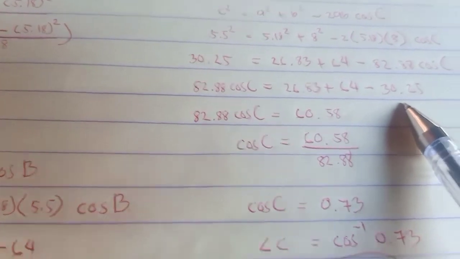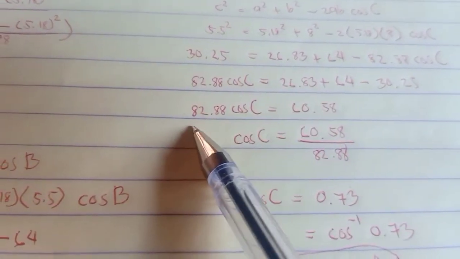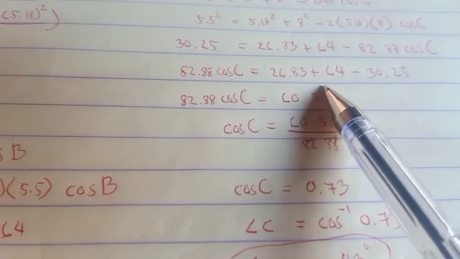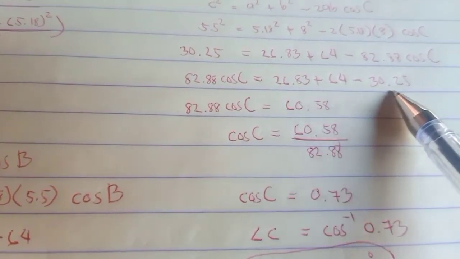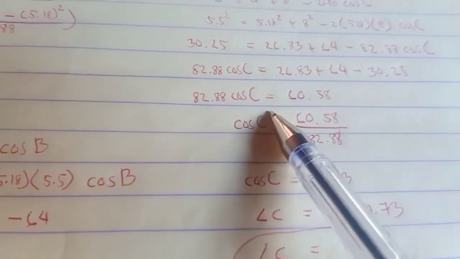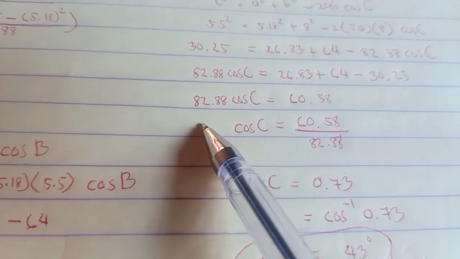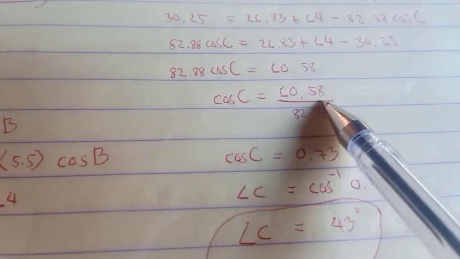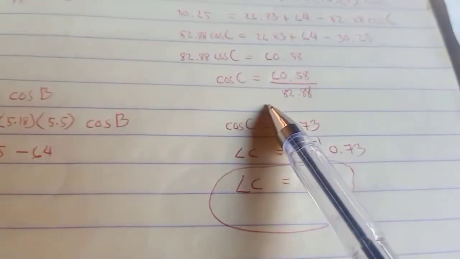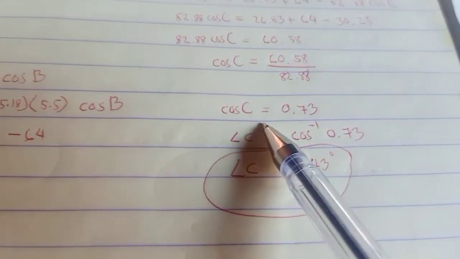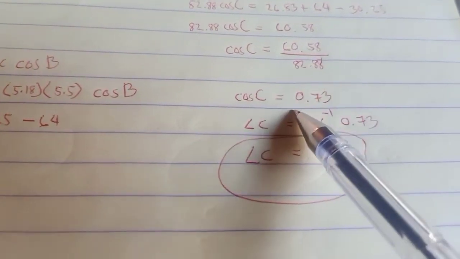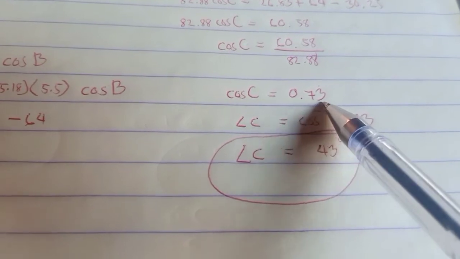So 82.88 cosine C is equal to 60.58, the result of the addition and then subtraction. So we have to bring down this 82.88. So cosine C is equal to 60.58 over 82.88. The quotient of this fraction is equal to 0.73.